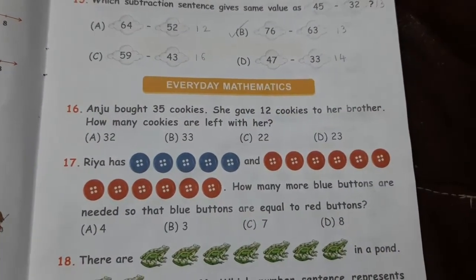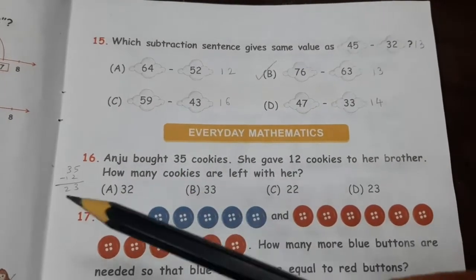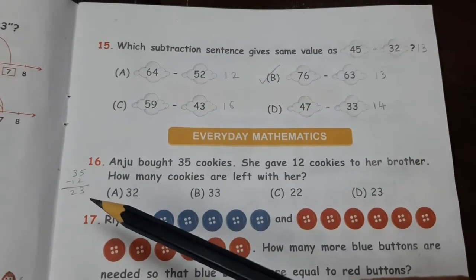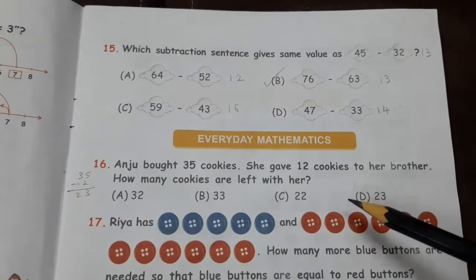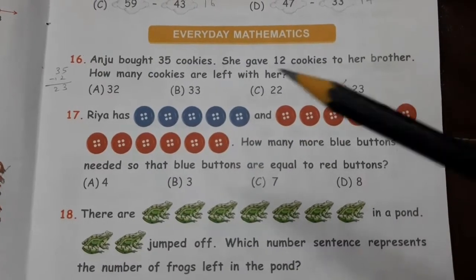So let's do it. Doing 35 minus 12, I get it as 23, which is option D. Please tick it. Moving on to the next question.